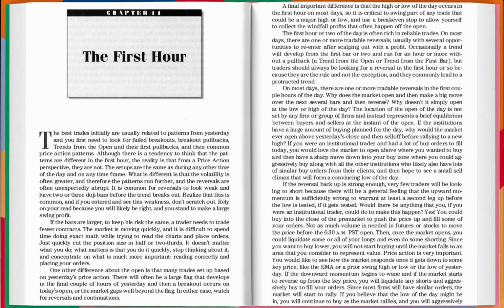Yes, you could buy into the close of the pre-market to push the price up and fill some of your orders. Not as much volume is needed in futures or stocks to move the price before the 6:30 a.m. PST open. Then, once the market opens, you could liquidate some or all of your longs and even do some shorting. Since you want to buy lower, you will not start buying until the market falls to an area that you consider to represent value.